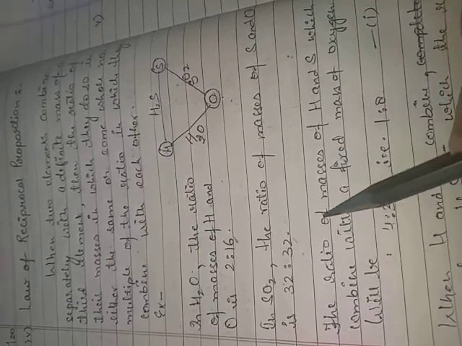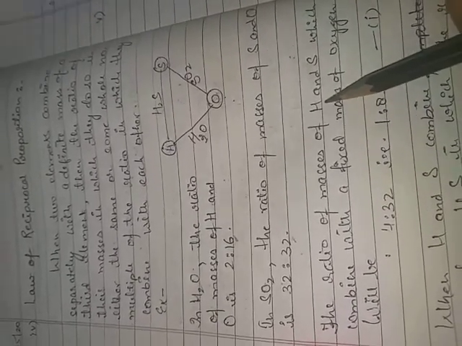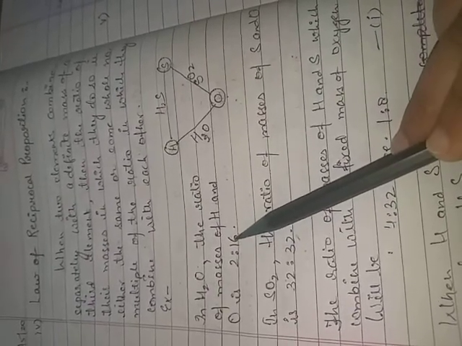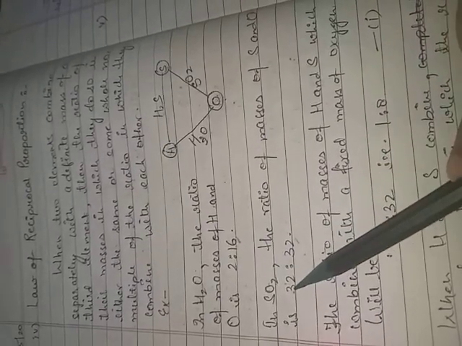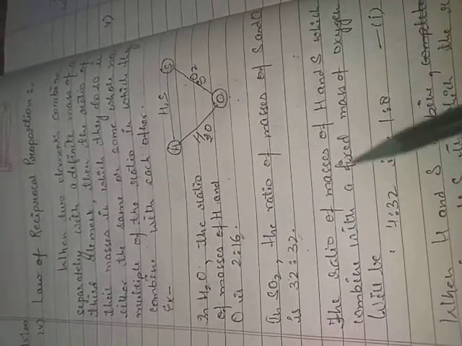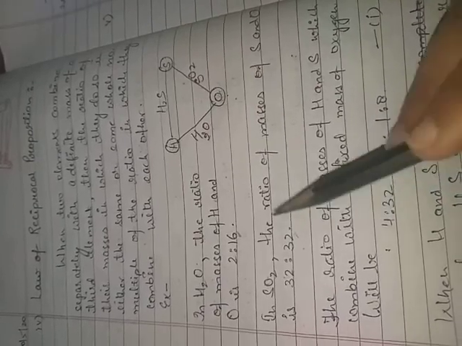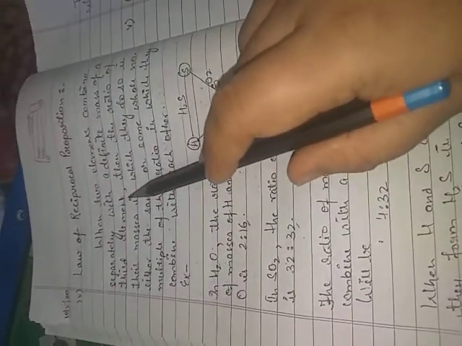Yes, this is the ratio of masses of hydrogen and sulfur. We are making oxygen constant here, we'll make it 32. It means the ratio of the masses of hydrogen and sulfur which combine with a fixed mass of oxygen, fixed mass of oxygen 32, will be 4 is to 32, and 4 is to 32 is 1 is to 8. Okay, this was till here.